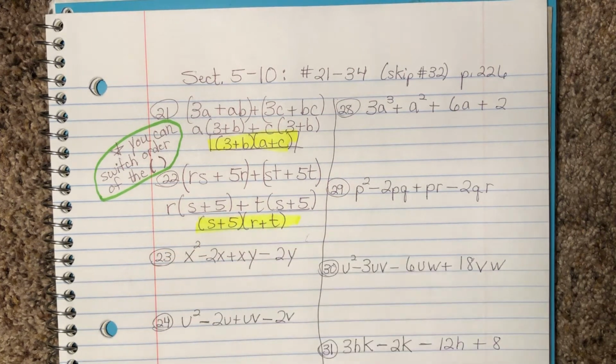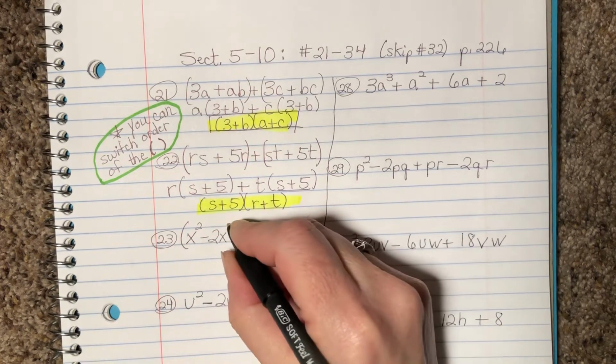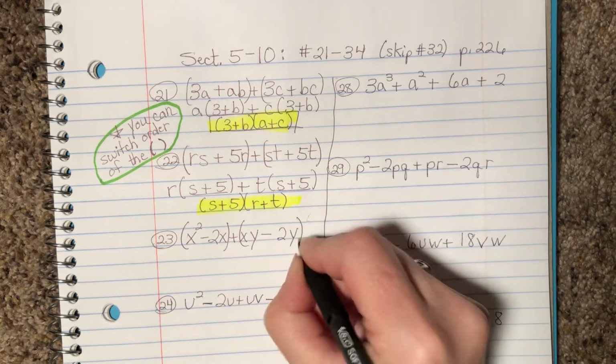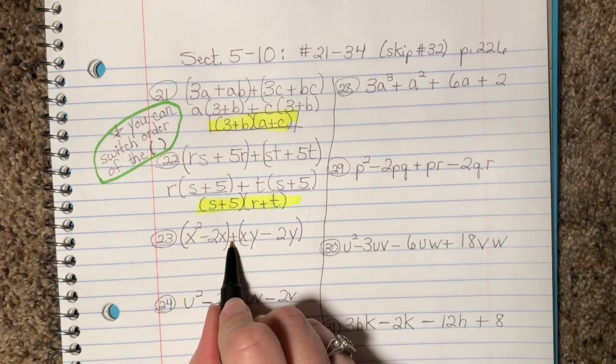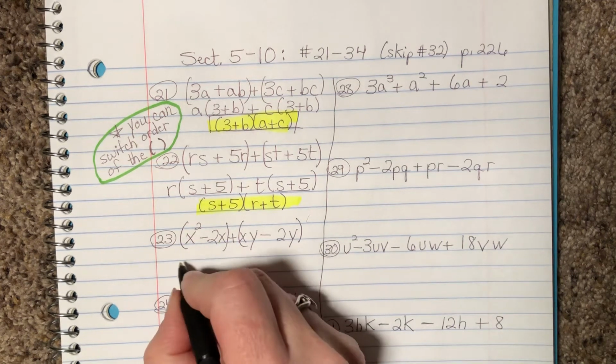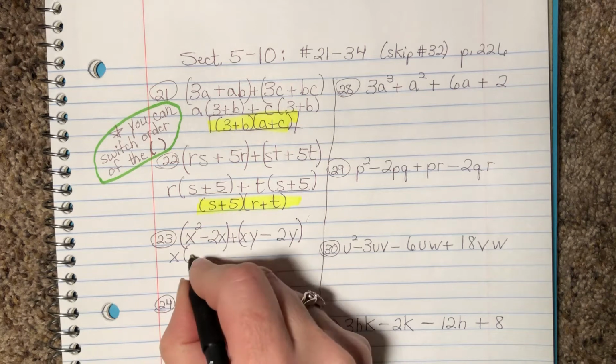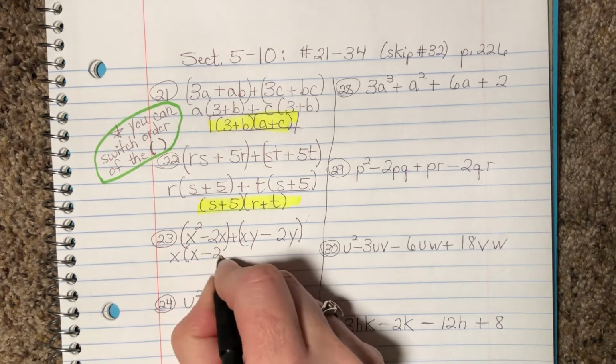So s plus 5 times r plus t. Okay, on number 23, looking at the middle sign, it's a plus, so this is normal, simple grouping. There's a GCF of x in the first parenthesis, so pulling out the x, I get x minus 2.